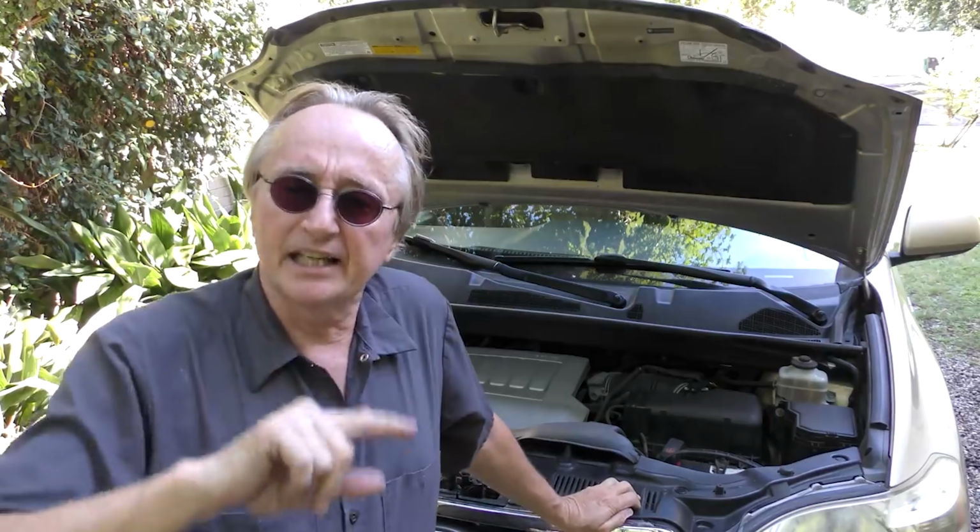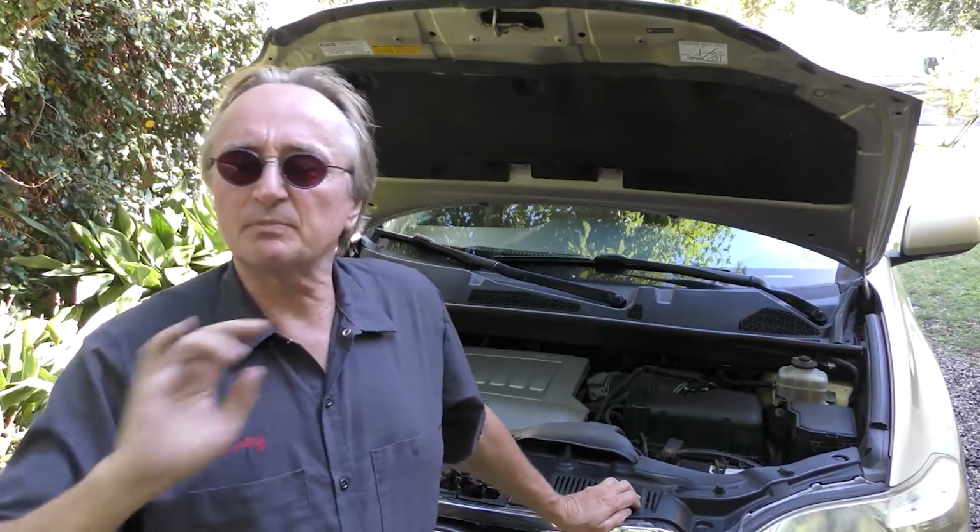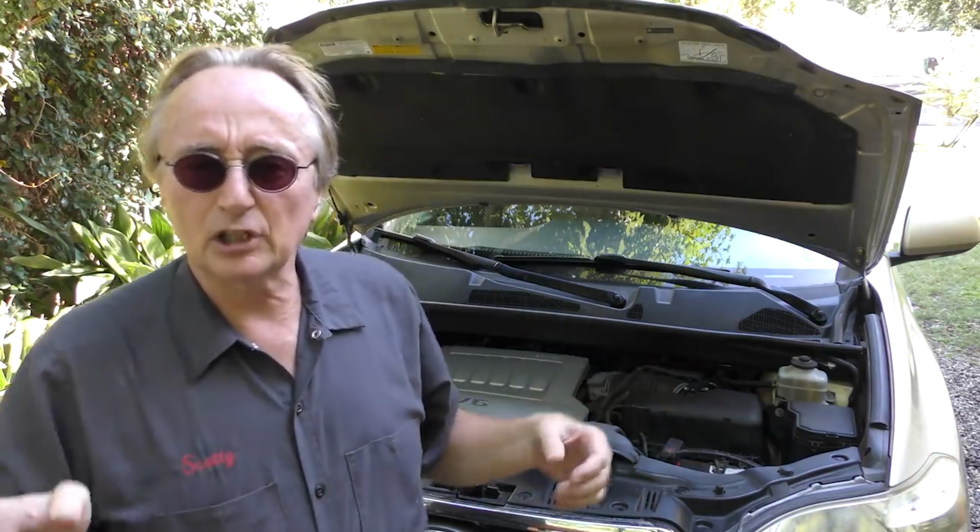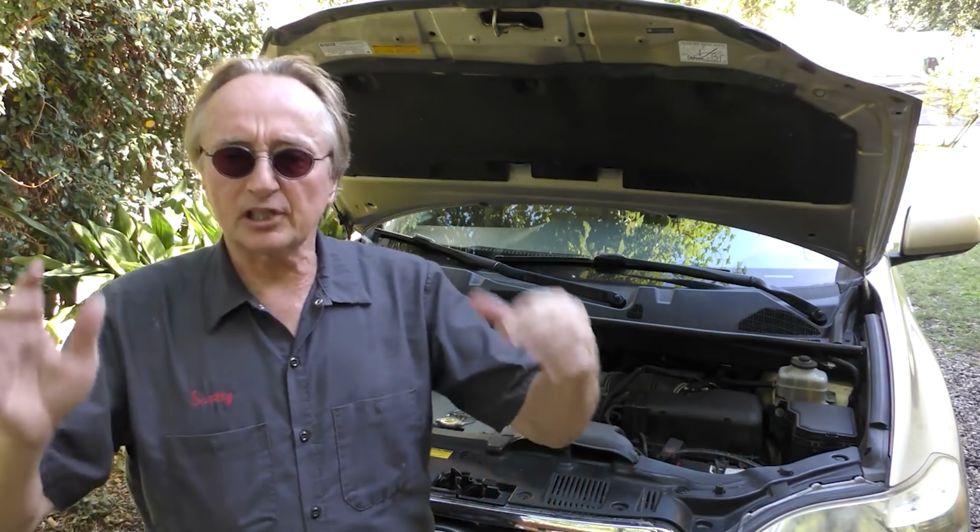2008 Toyota Highlander. The AC's not cold. The customer bought it about 6 months ago, and the AC was a little bit cold, but now it doesn't work at all. So what am I assuming? Loss of refrigerant. First, let's hook up the gauge.